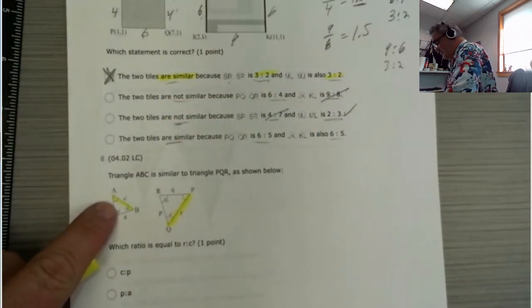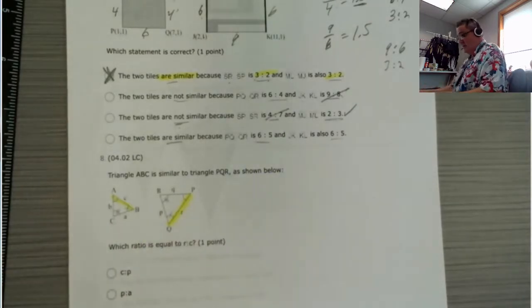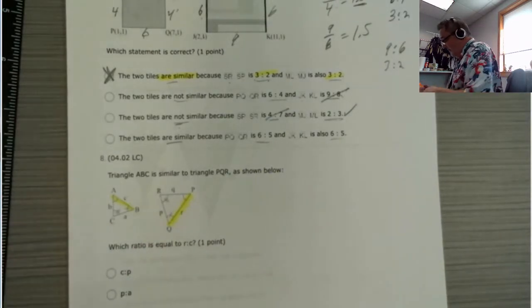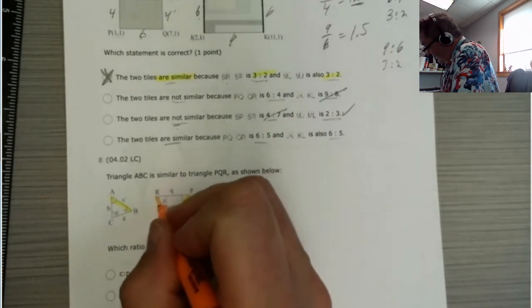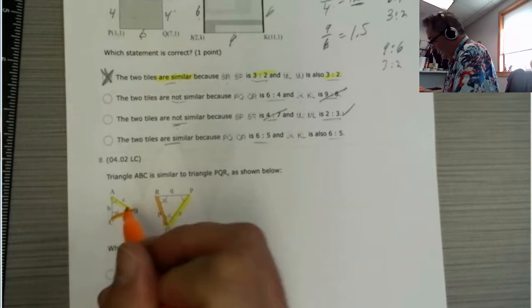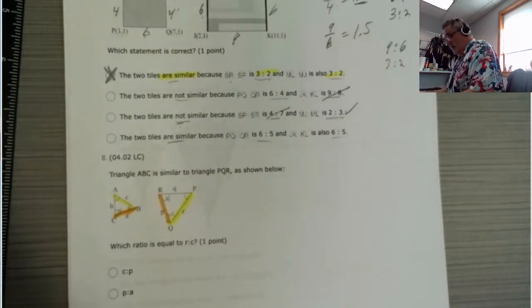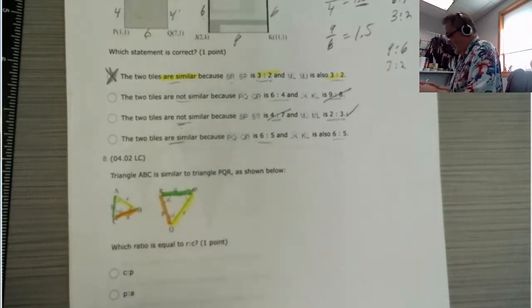It's between the angle that's plain and the one that has 1 tick mark. So those correspond to one another. So that means the one between the 1 tick mark and 2 tick marks is P, and that would correspond to 1 tick mark, 2 tick marks, A. So P and A go together, and that would leave Q and B to go together.